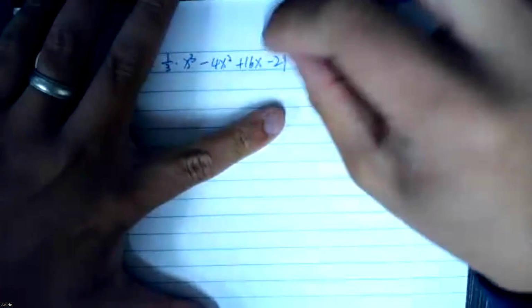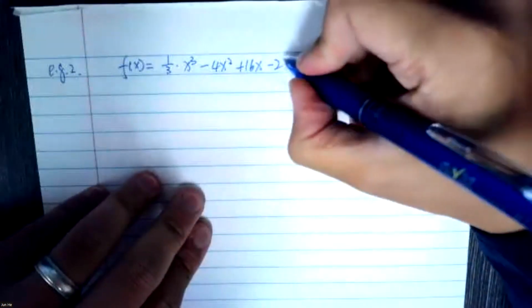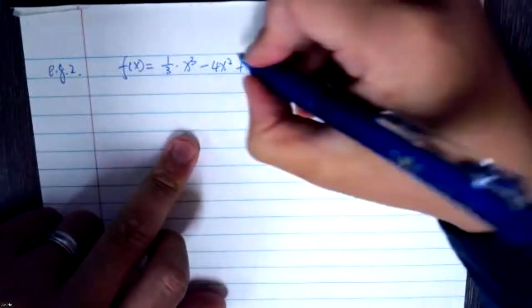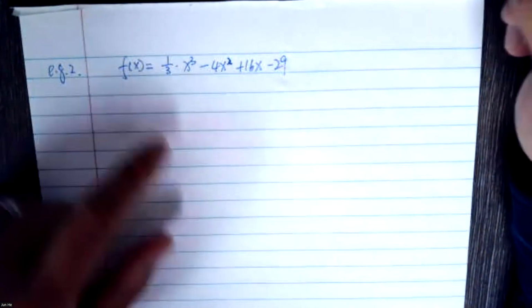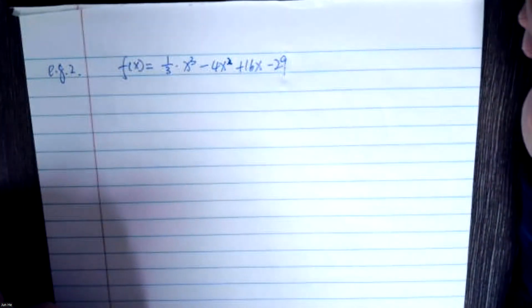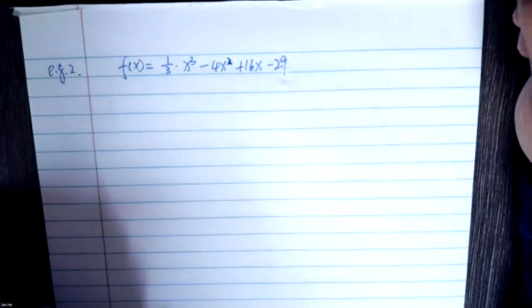So it is one third of x cubed minus 4x squared plus 16x minus 29. And that's example 2 on page 5 of slides 5-1.